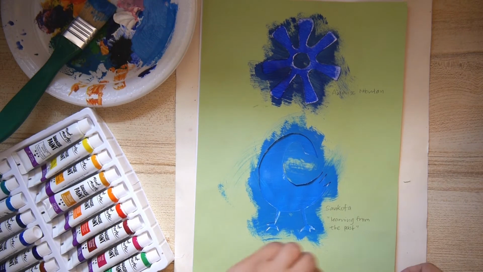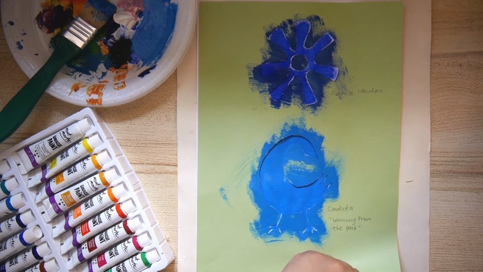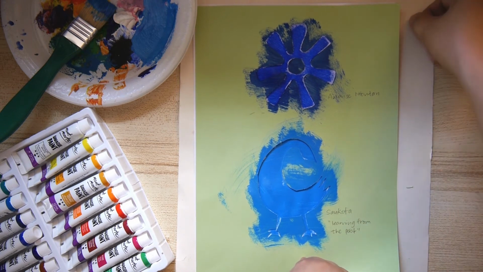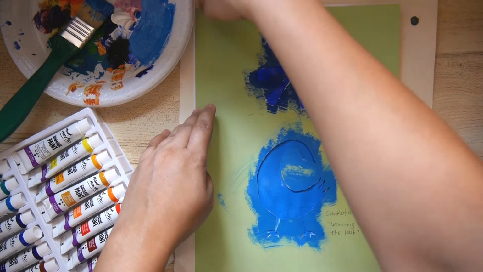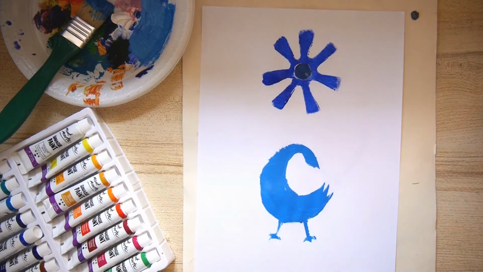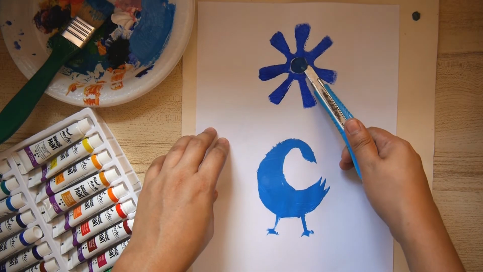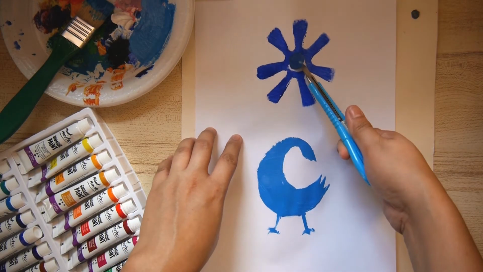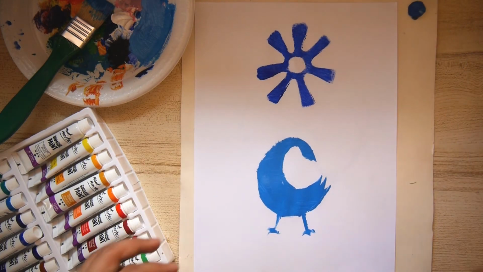Now let's see what our print looks like. Ah, wonderful!